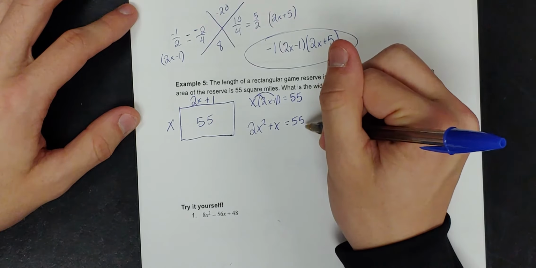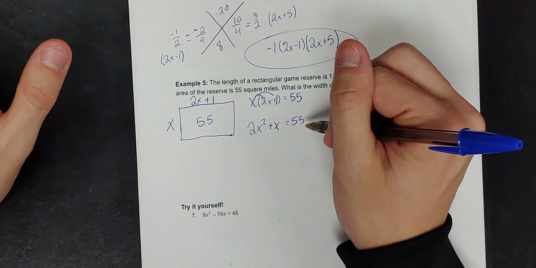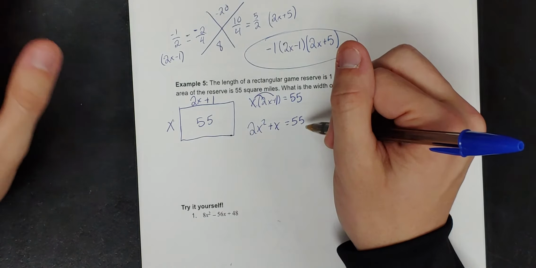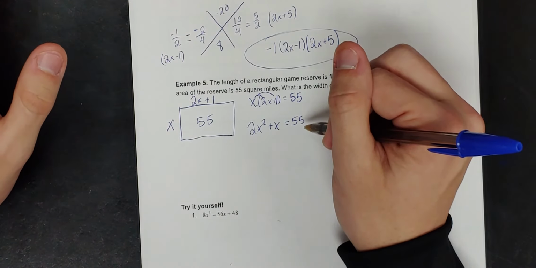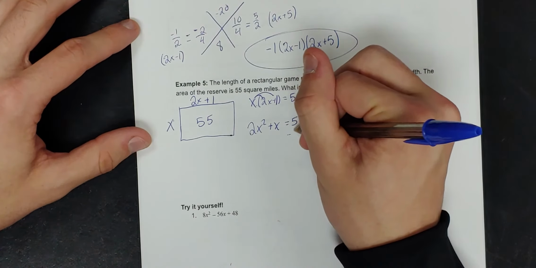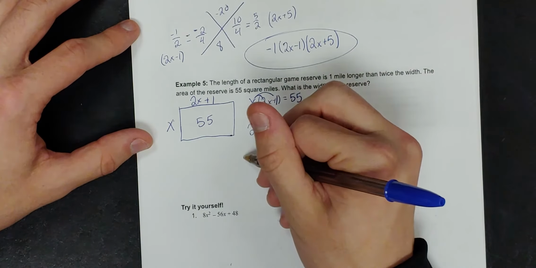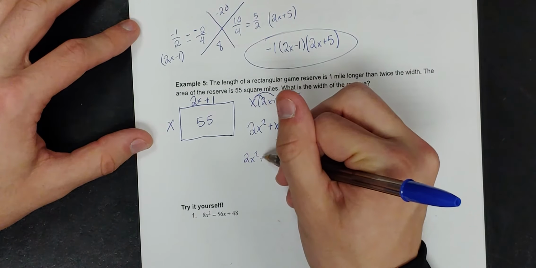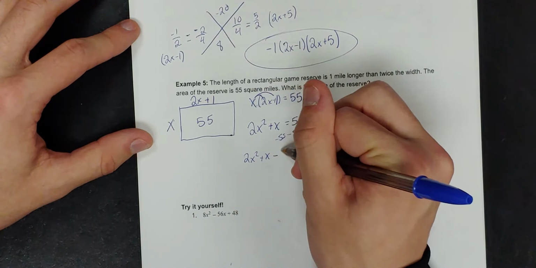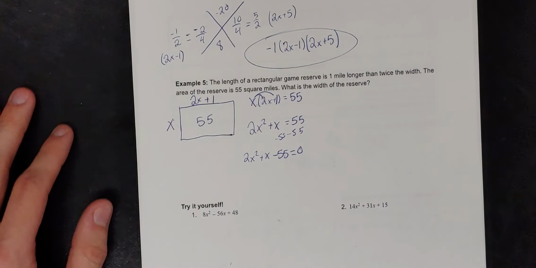55. All right, and then like we said yesterday, we can't solve a trinomial and factor it out unless it equals 0. So I'm going to subtract 55 from both sides. So I have 2x squared plus x minus 55 equals 0 now.